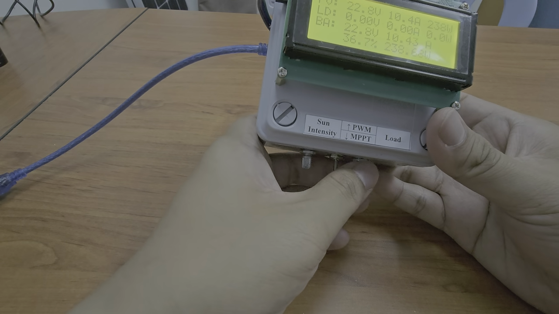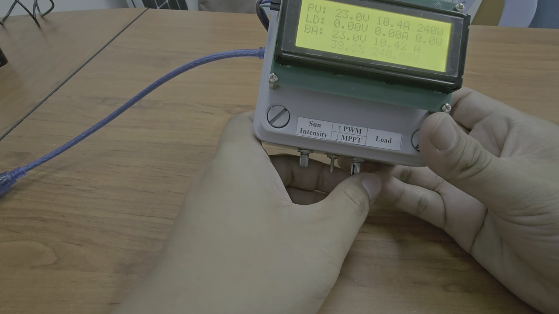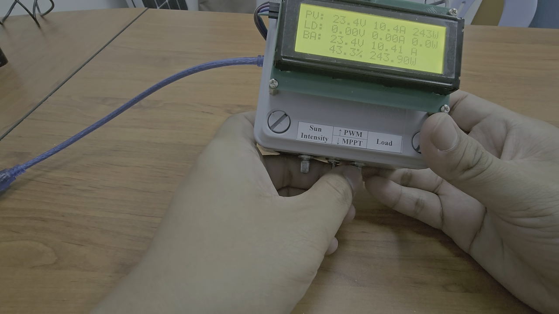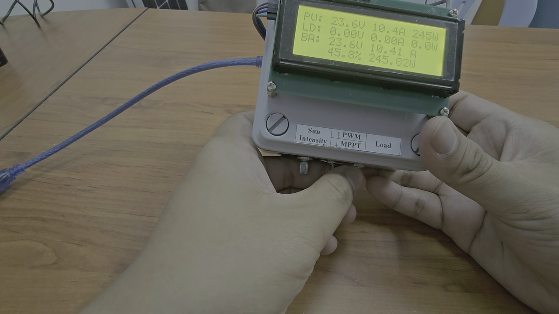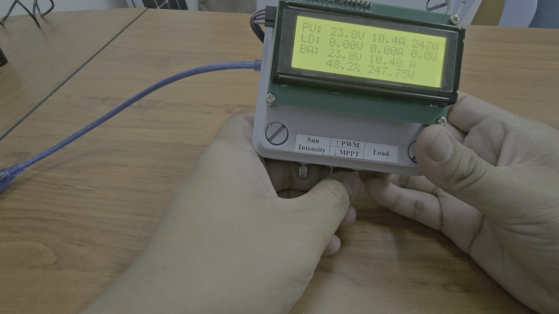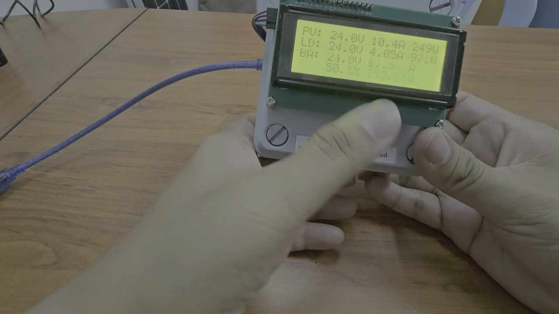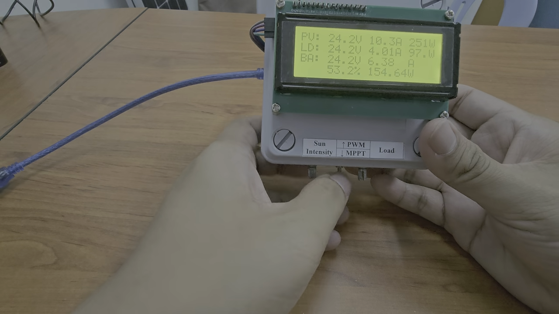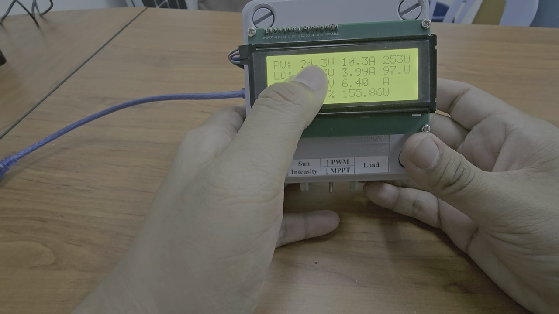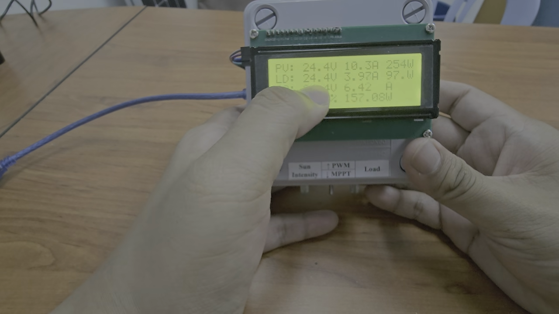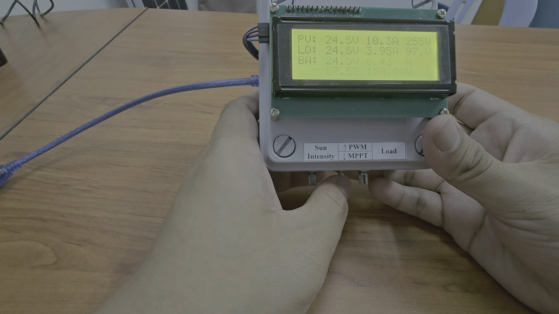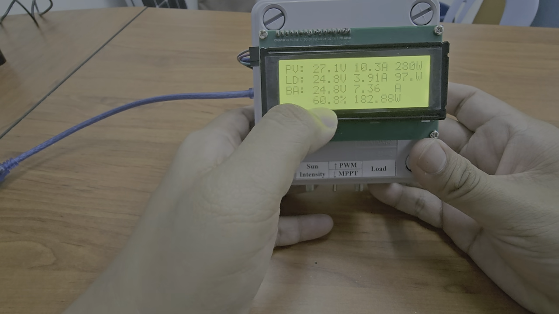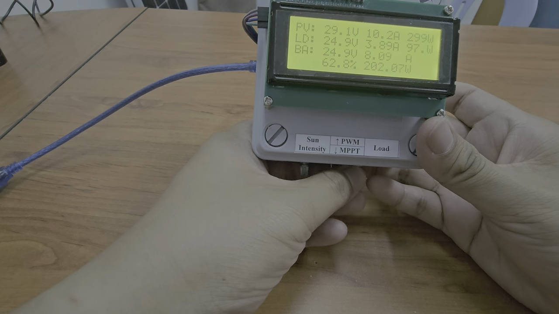Let me reduce this first. Okay, let us charge this. Okay, so now the load is operating. So suddenly I want to change to MPPT. Before this, with PWM, you can see the voltage of the PV and the battery is the same. So what happens if I change to MPPT? You can see here the voltage will become not the same.